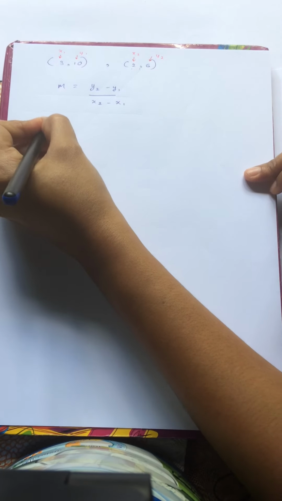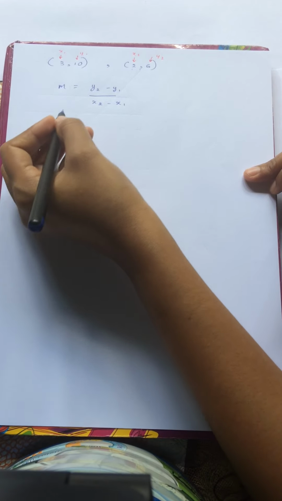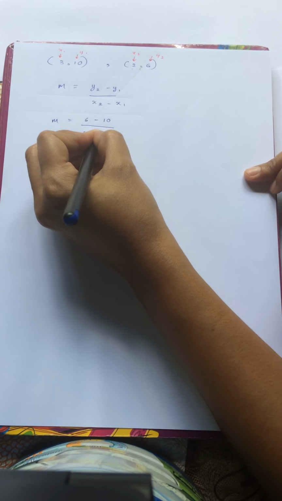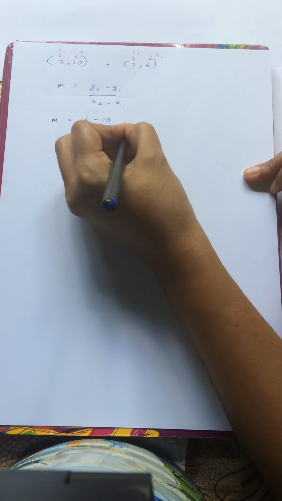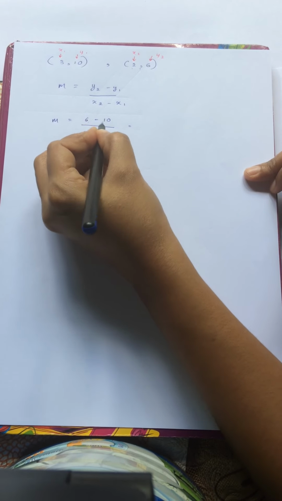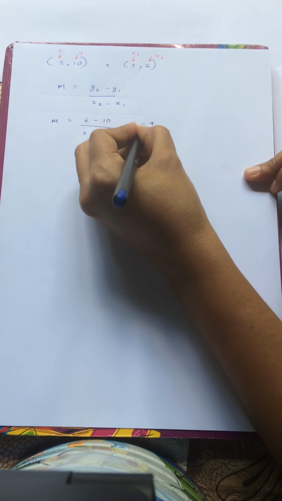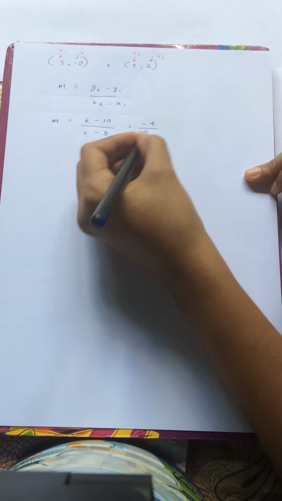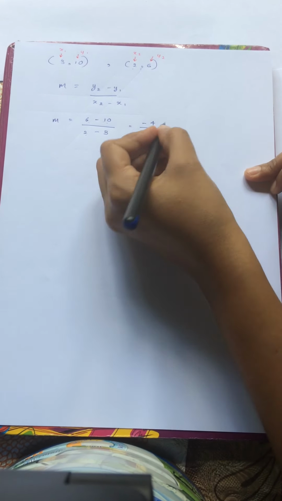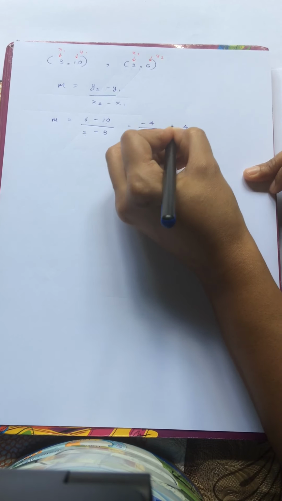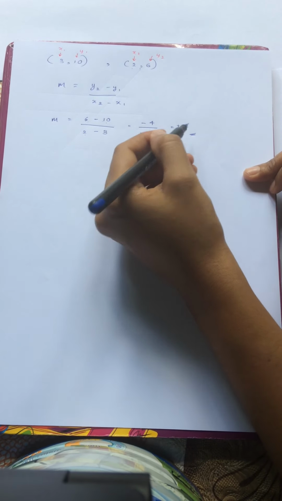Now I can substitute the values. M is equal to y2 means 6, y1 is 10, x2 is 2, x1 is 3. When you subtract 10 from 6, positive 6 and negative 10 is equal to negative 4. 2 minus 3 is equal to negative 1. Negative 4 divided by negative 1 is positive 4. Therefore, m is equal to 4.